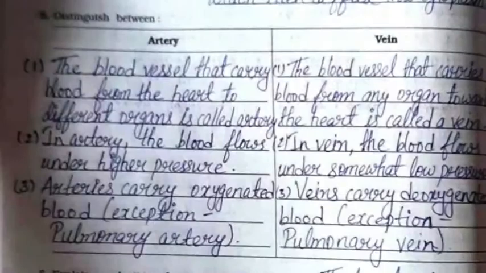The next question is distinguish between artery and vein. So the blood vessel that carries blood from the heart to different organs is called artery. The blood vessel that carries blood from any organ towards the heart is called a vein. In artery, the blood flows under high pressure. In vein, the blood flows under somewhat low pressure. Arteries carry oxygenated blood, the exception is pulmonary artery. Veins carry deoxygenated blood, exception is pulmonary vein.